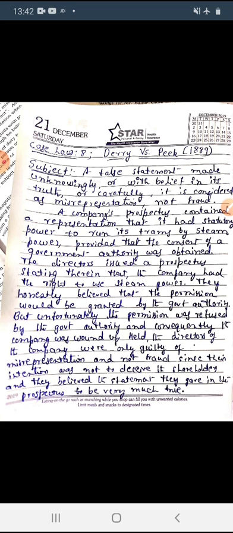Fraud is the opposite of misrepresentation: knowingly, not innocently, without care, by hiding the truth, and the intention is to deceive the other party.